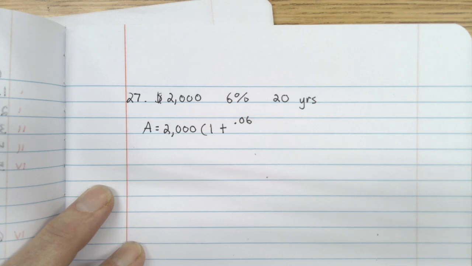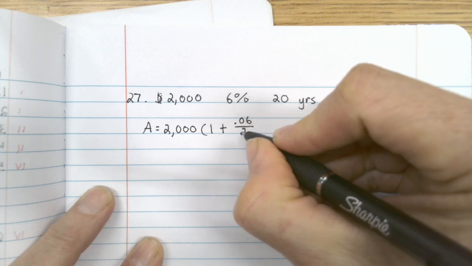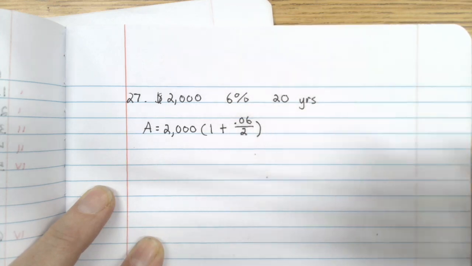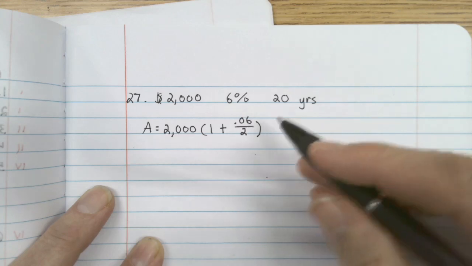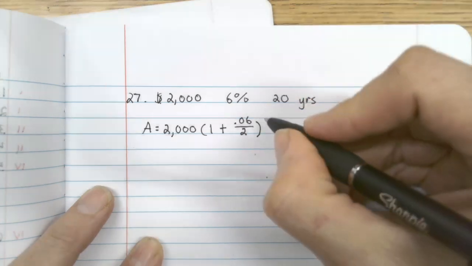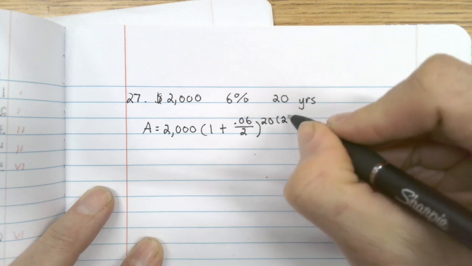semi-annually, so we're talking about twice a year. So I'm going to divide that by 2. The time is 20 years, but again, because it's going to be semi-annually, I take that 20 and I multiply that by the 2.